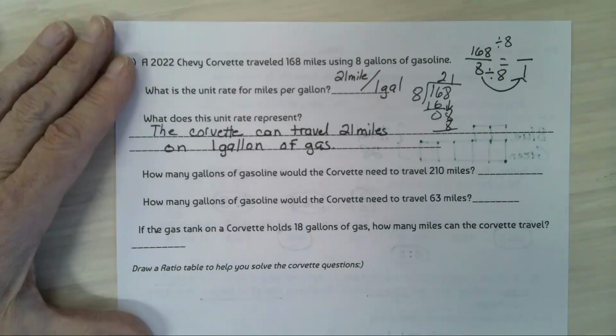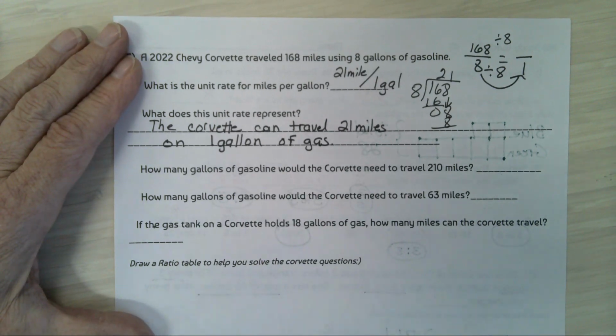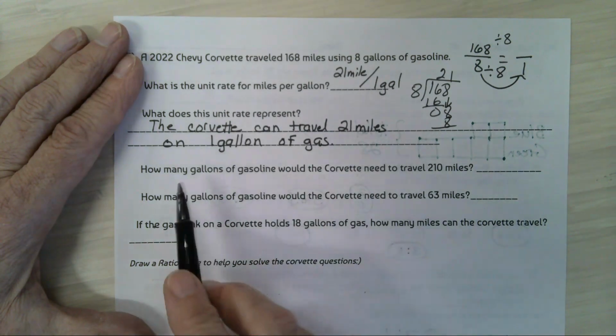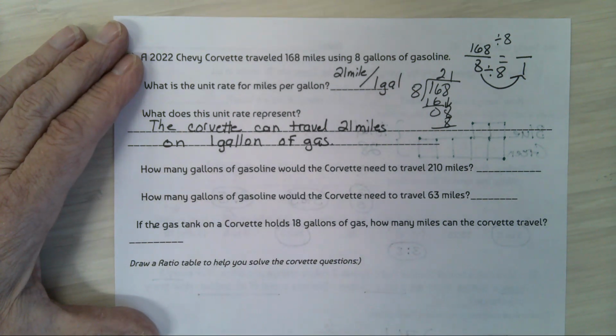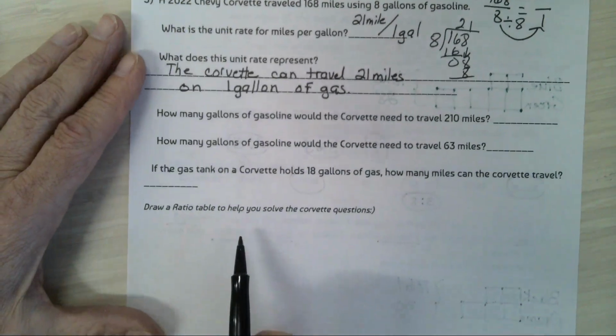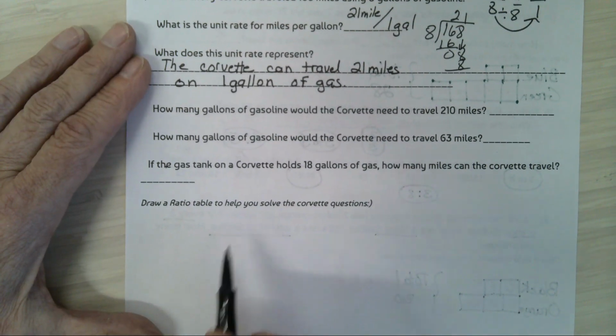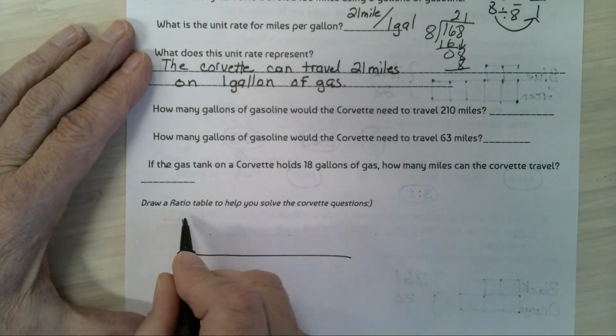Okay, now let's go on and answer a few more questions about the Corvette. How many gallons of gas would the Corvette need to travel 210 miles? Well, down here it says draw a ratio table to help solve the Corvette questions. Well, let's just do that.